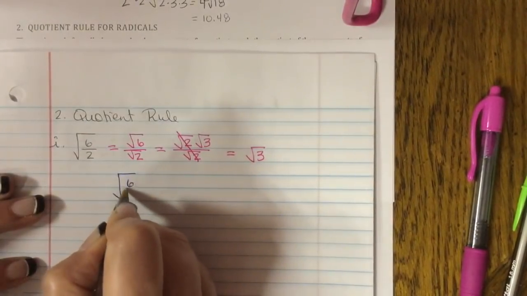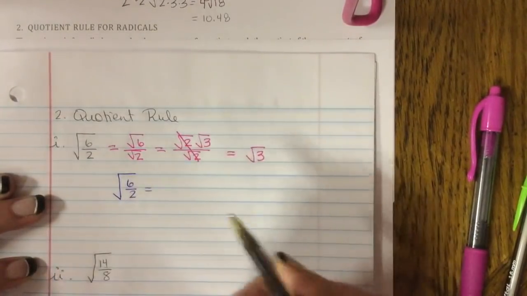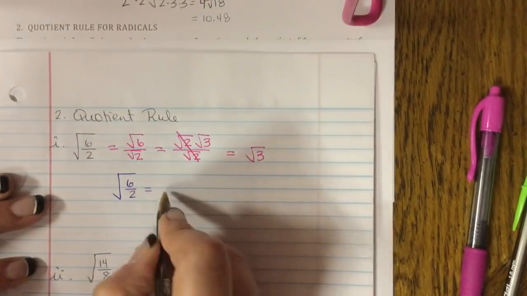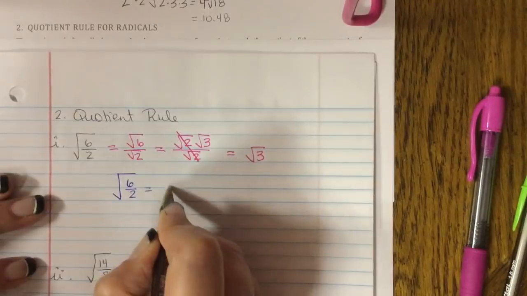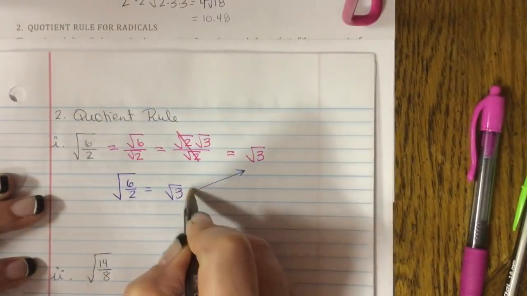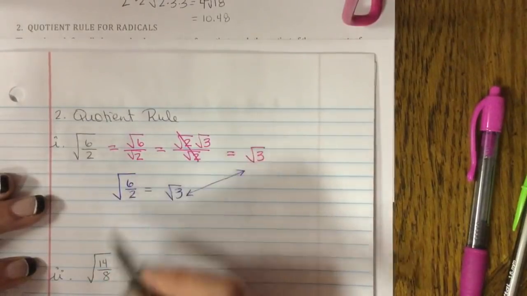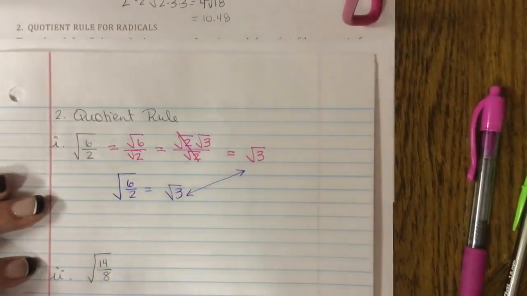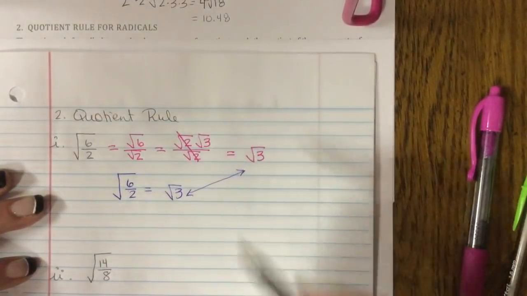The square root of 6 over 2. Well, 6 over 2 reduces, right? 6 divided by 2 is 3. So you can simplify your radicals, like when they're written in a fraction like this, you can simplify before you start taking the square roots.